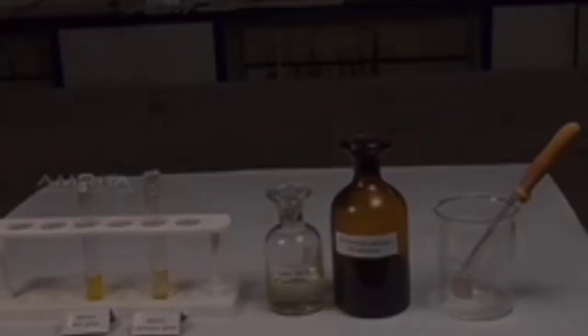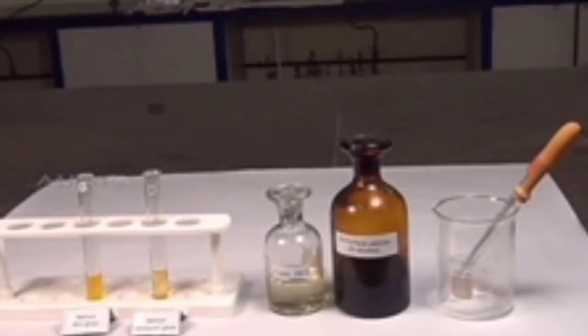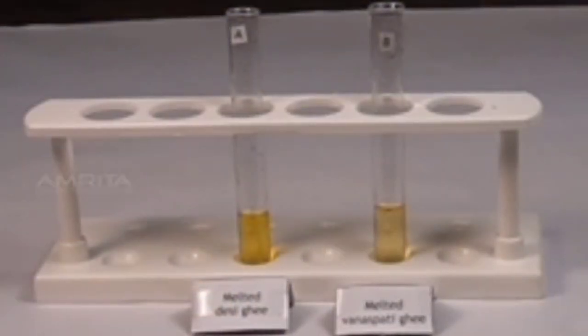Procedure: take a small quantity of melted desi ghee and melted vanaspati ghee in 2 test tubes A and B respectively.